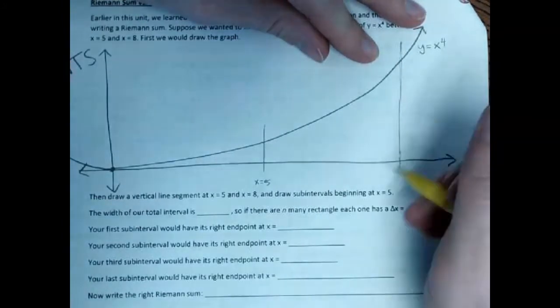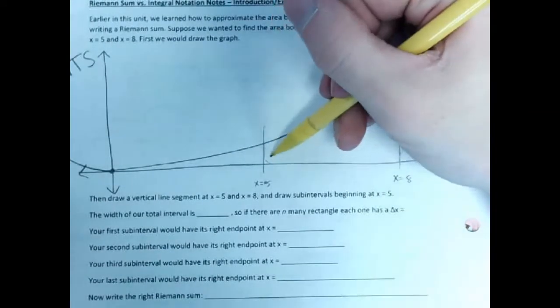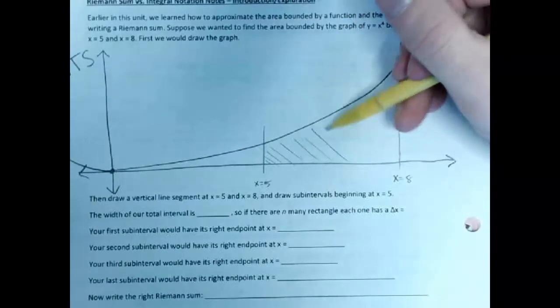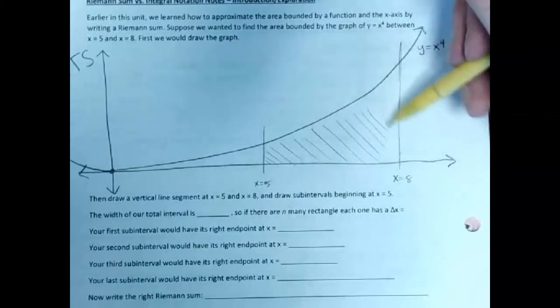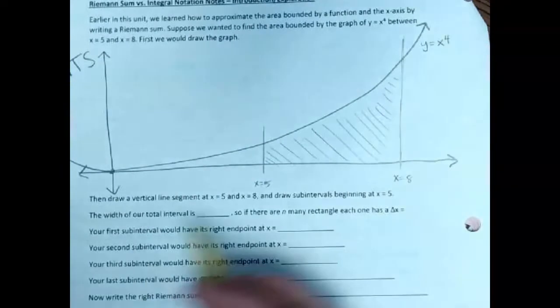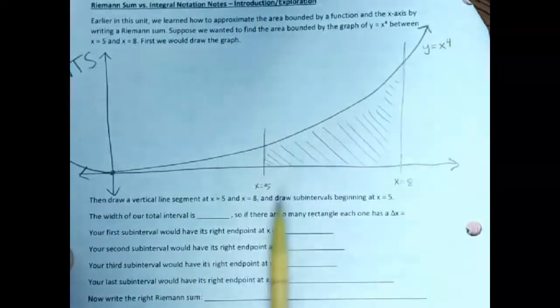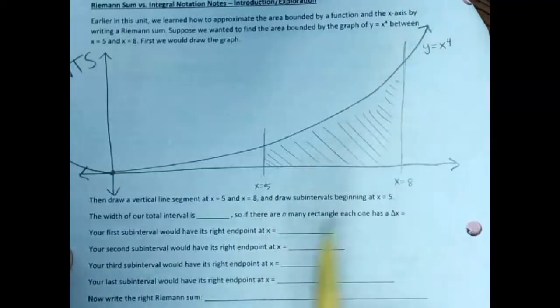We'll say this is x equals 8. So we'd be trying to write a Riemann sum that's going to represent this area. So what I would do is take that region. Here it tells us to draw a vertical line at x equals 5. Okay, done. And at x equals 8, done. Awesome. And draw subintervals beginning at 5.